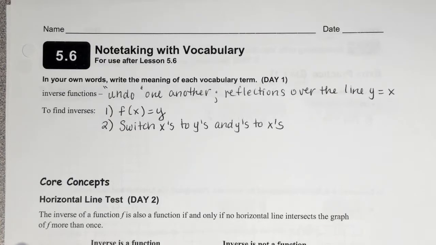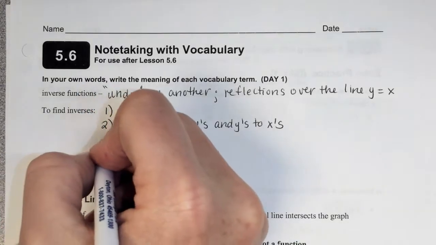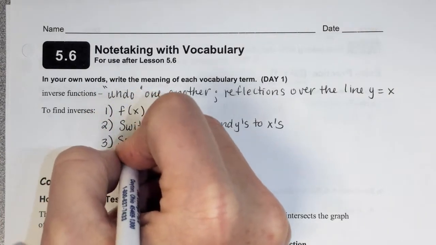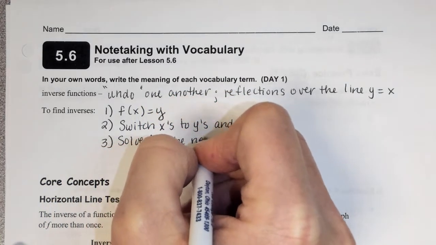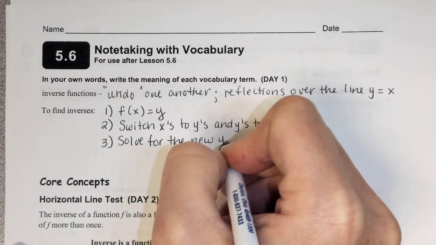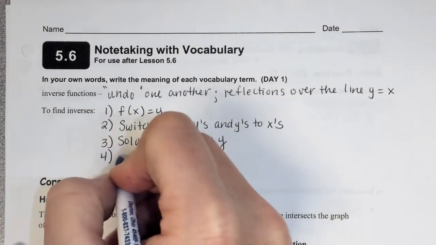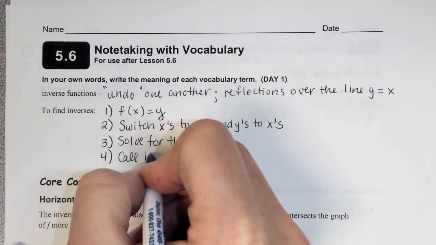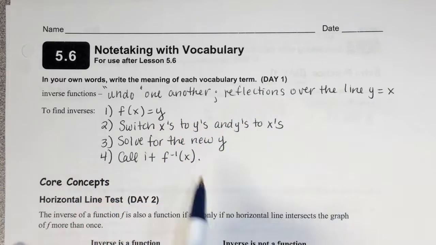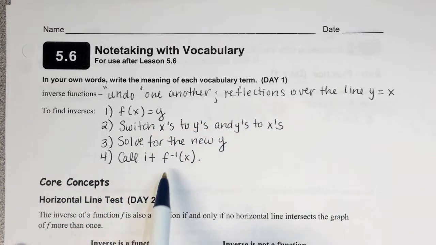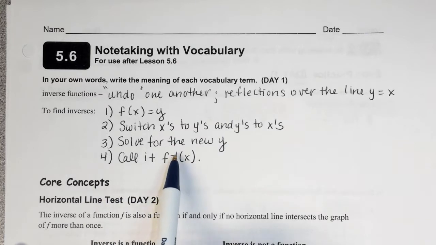Wherever we see an x, we make it a y. Wherever we see a y, we make it an x. The third thing we do is solve for the new y. And the fourth thing we do is call it f to the negative 1 of x. This is the notation for the inverse of f of x.